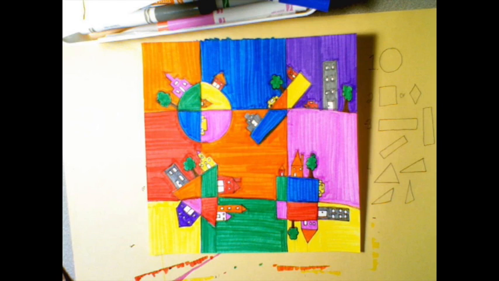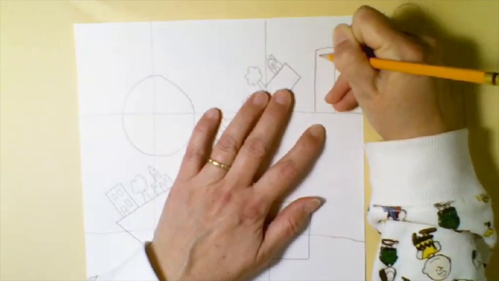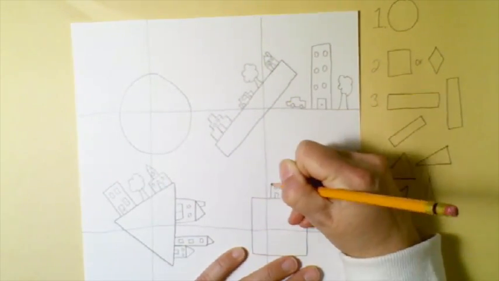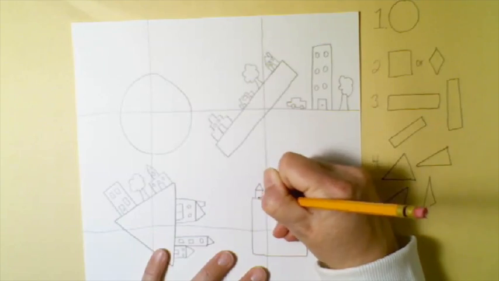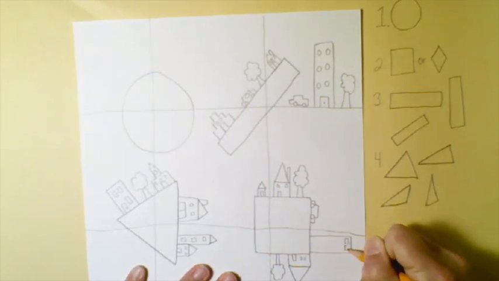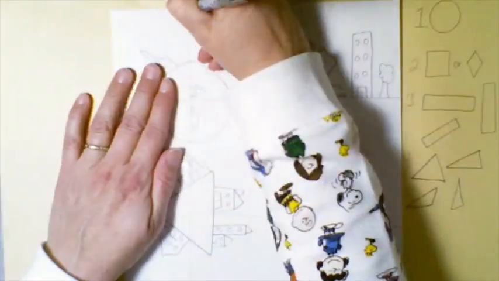There are buildings upside down, right side up, diagonal. I have trees, I have cars. You can draw any of those kinds of buildings as you're creating your cityscape. At this point, I'm going to continue adding more buildings. It is a city, and cities have lots of buildings, not just a few. So you want to make sure you add quite a few buildings, trees, cars, apartments, stores.